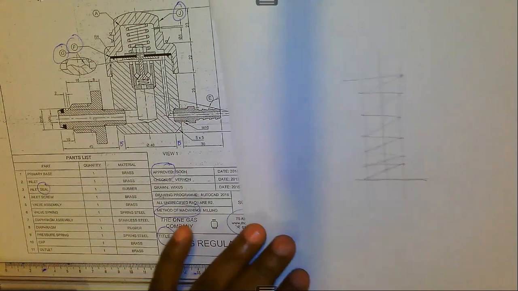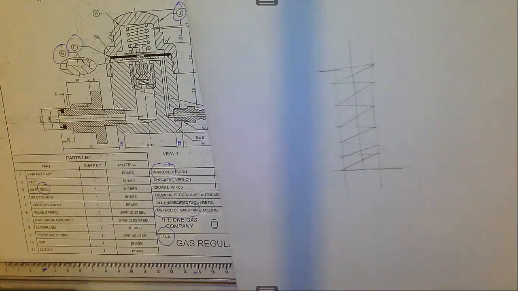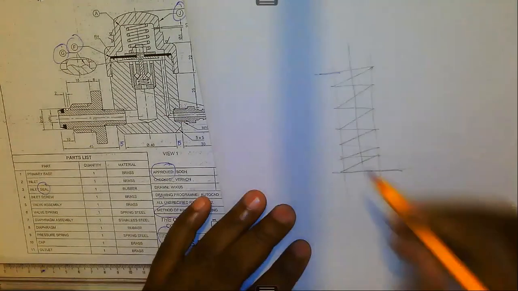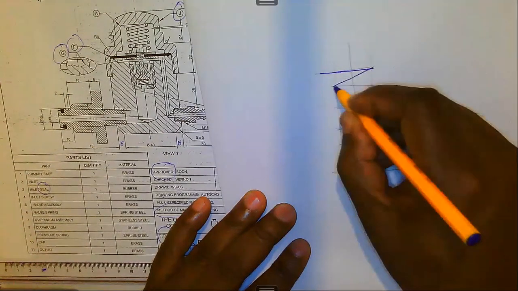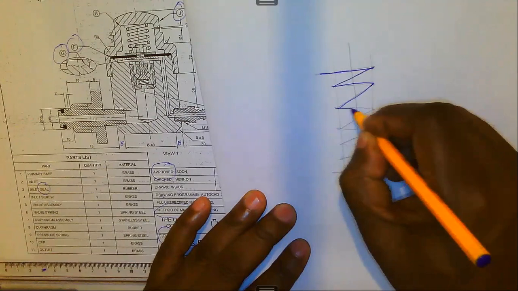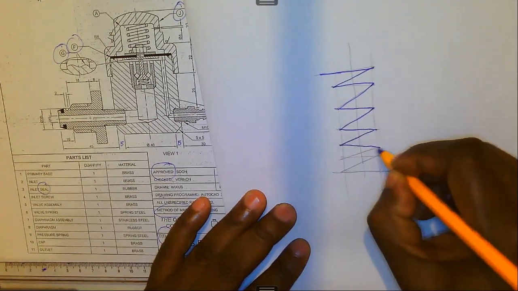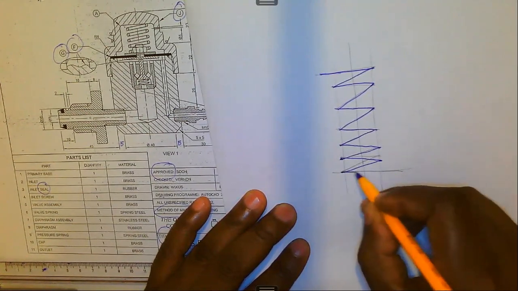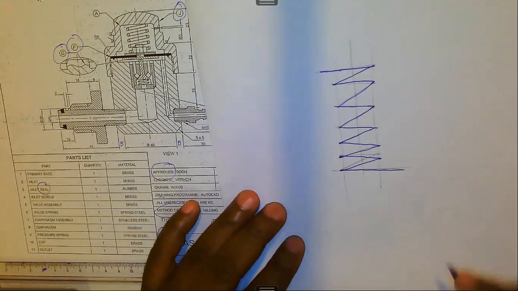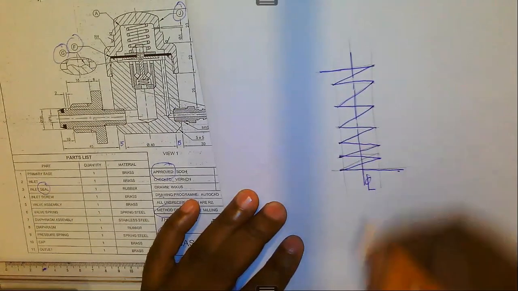Now we can also define this one, like this. And this one facing a different direction, but of course the same size like that. Then you would need a center line like this.